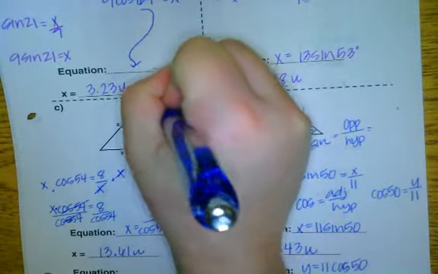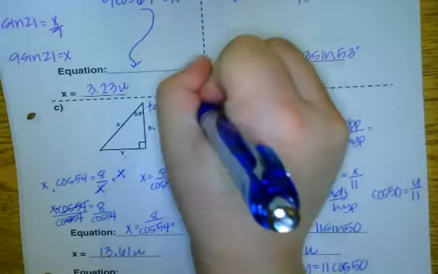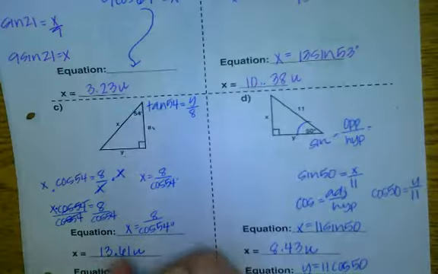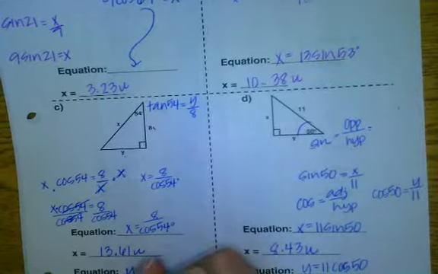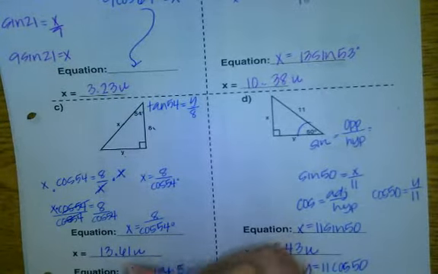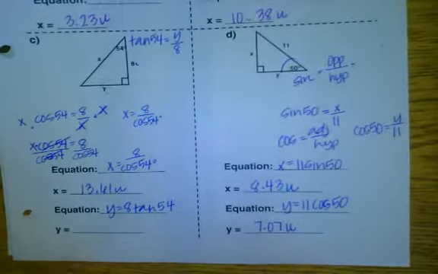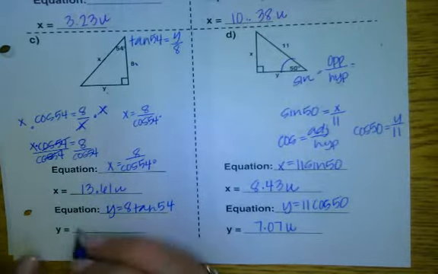Y over 8. So how would you solve for y? Multiply both sides by 8. So y equals 8 tangent of 54. So what does y equal? 11.01 units.